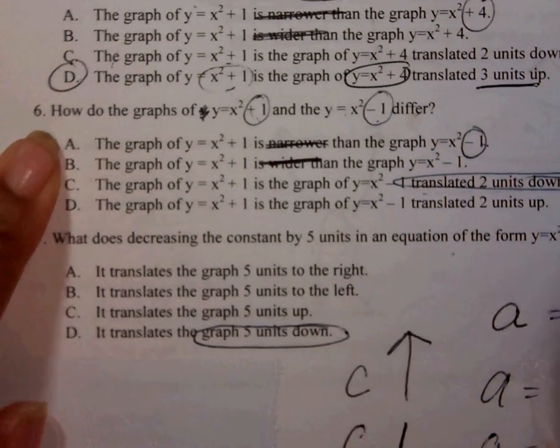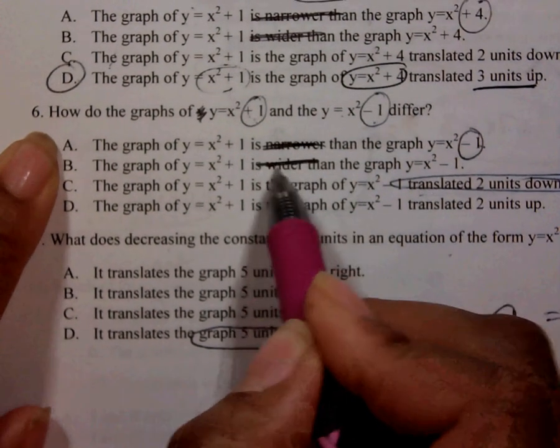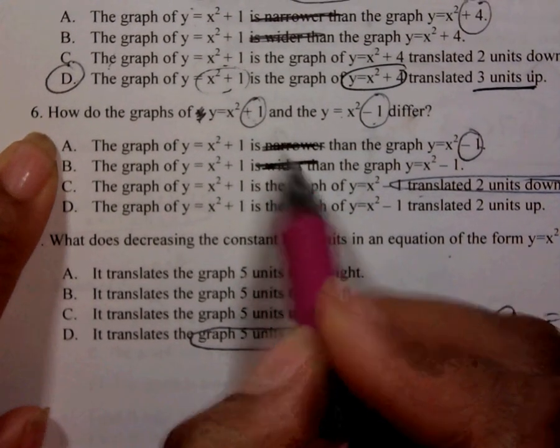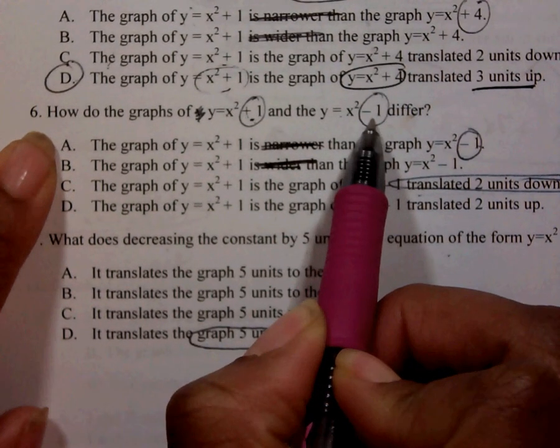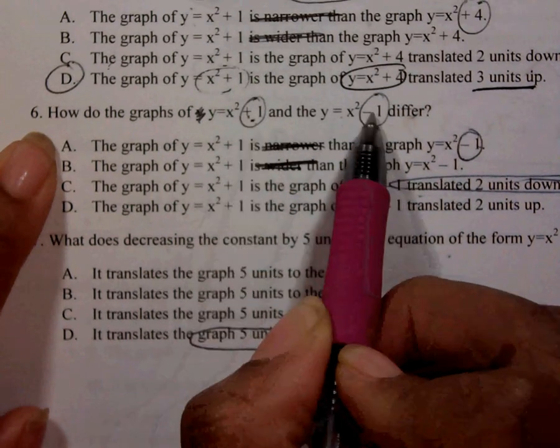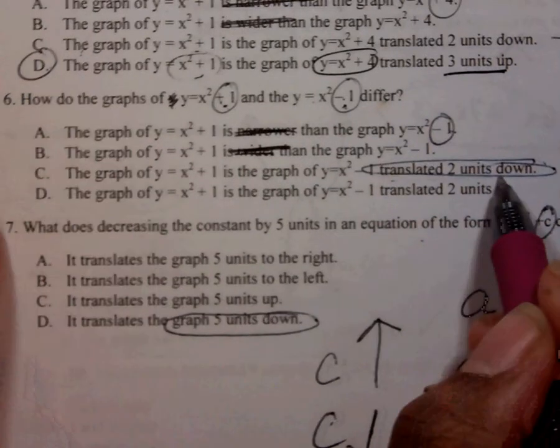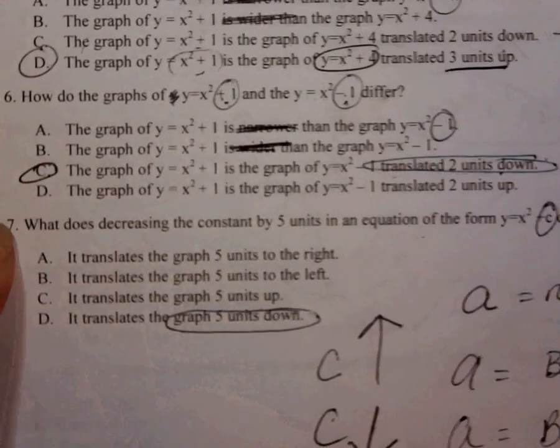So in this question, I can eliminate A and B because this last one changing, the C changing, means it's going to go up or down. Well, if I'm positive and then I become negative, I am going to go down. So the answer is C.